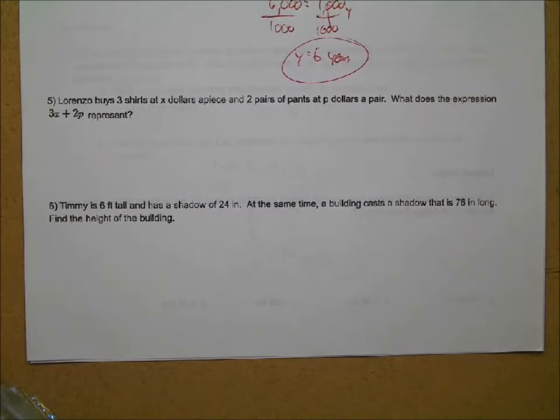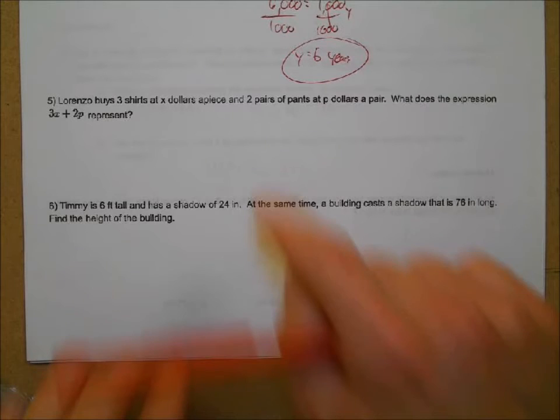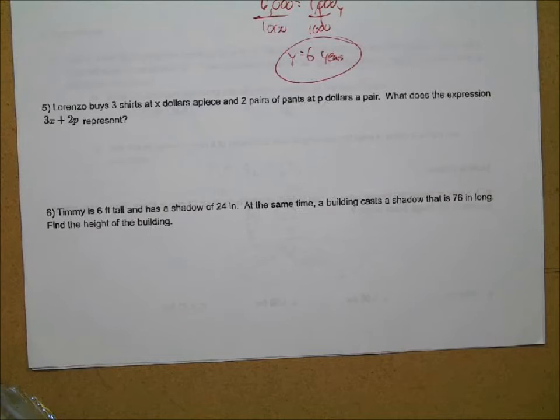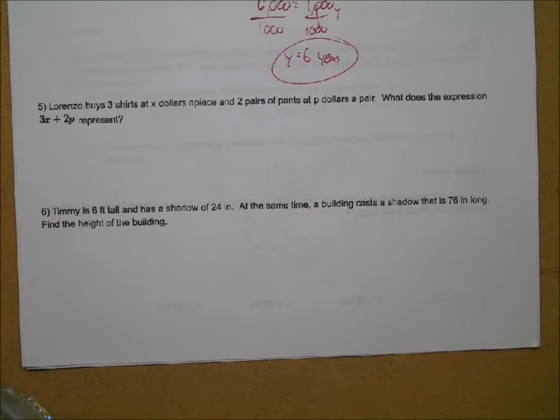All right, let's move on to the next one here. Number 5, Lorenzo buys 3 shirts at x dollars a piece and 2 pairs of pants at p dollars a pair. What does the expression 3x plus 2p represent? Here, we're not trying to write an equation, solve an equation, or write an expression. We're just trying to interpret what this means. That's it, okay? So, Catherine, do you have an idea?